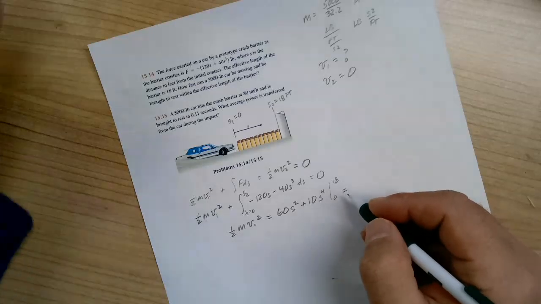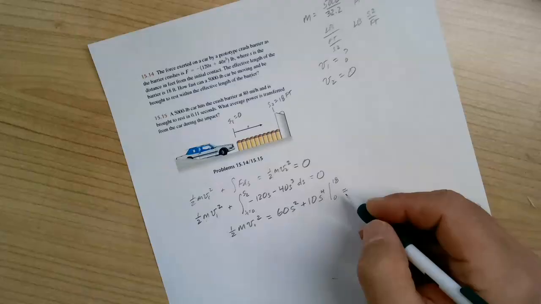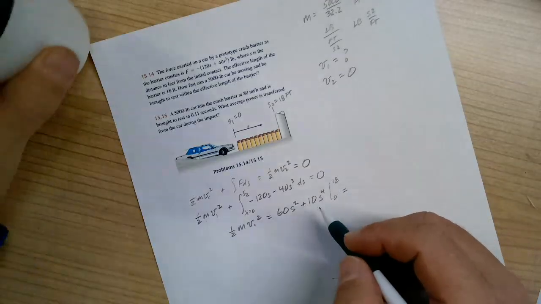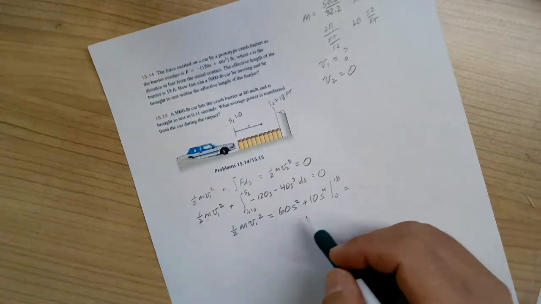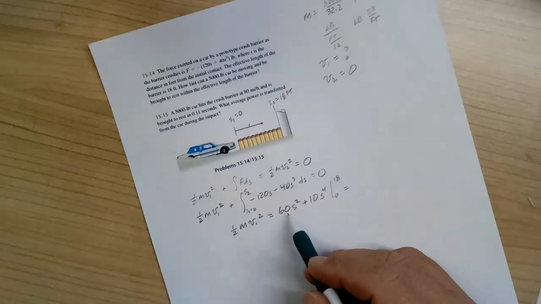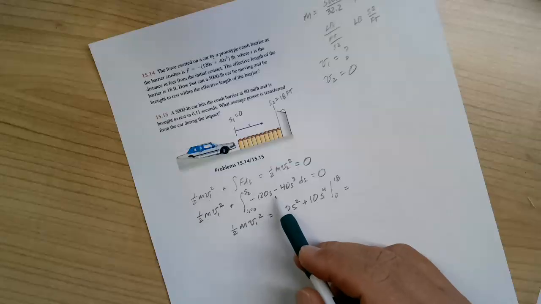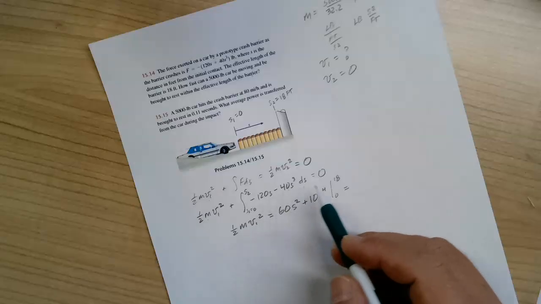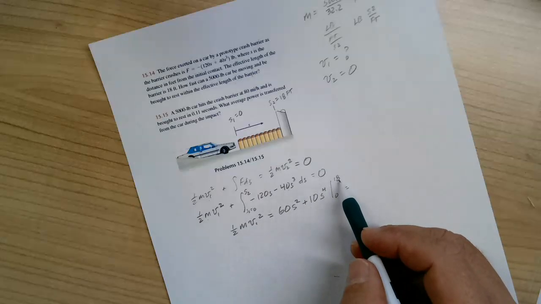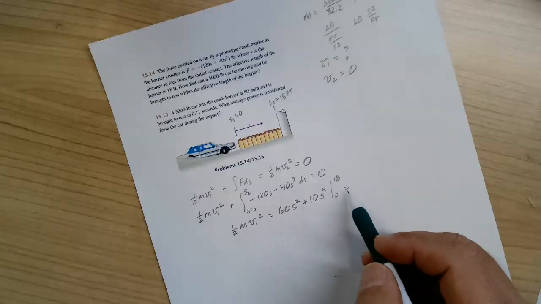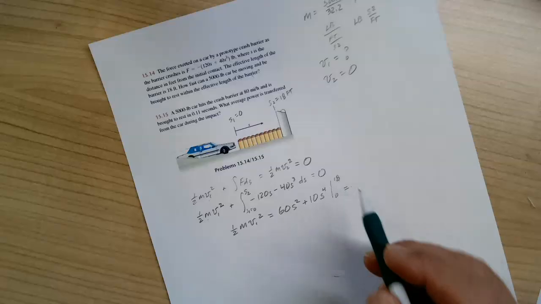Now this term here is pounds. That term there is pounds. When I multiply it times 18 feet, it's going to be pound feet. So we know what the units are on this here.